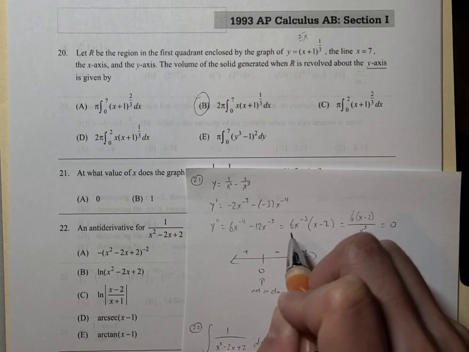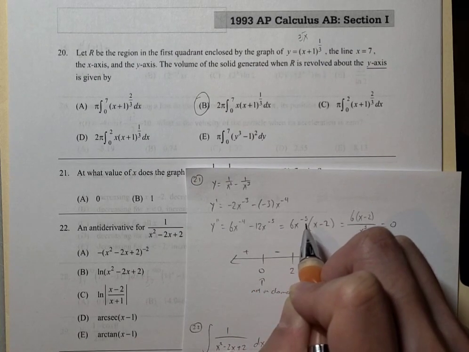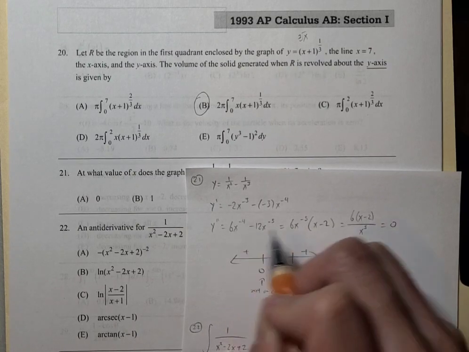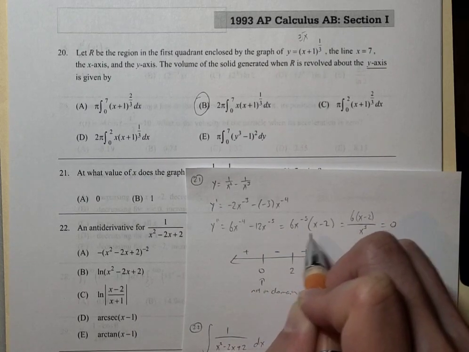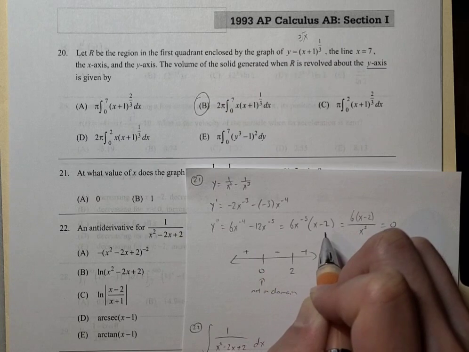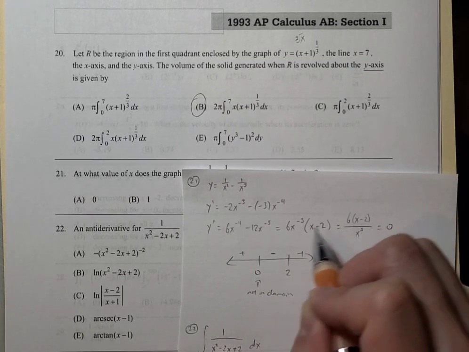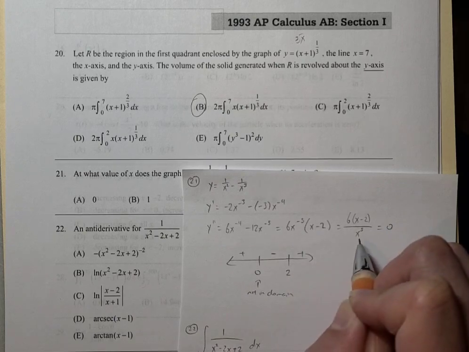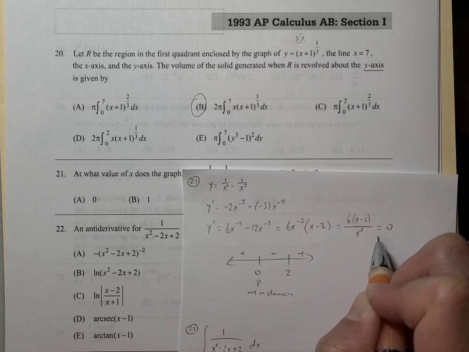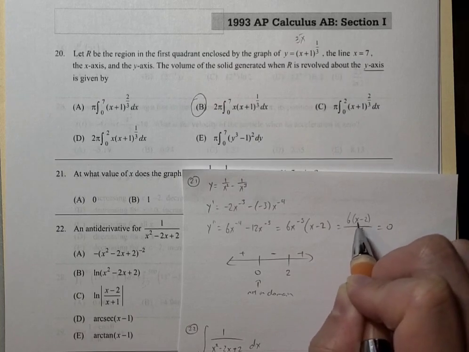And we can even factor 6 out. So I factor 6x to the negative 5. The first term, we would be left with x. The second term, we're just left with negative 2. We can rewrite it in this form. Instead of x to the negative 5, I just brought it down into the denominator and made it positive. We set this equal to 0. So there are critical points at x is 0 and x is 2.